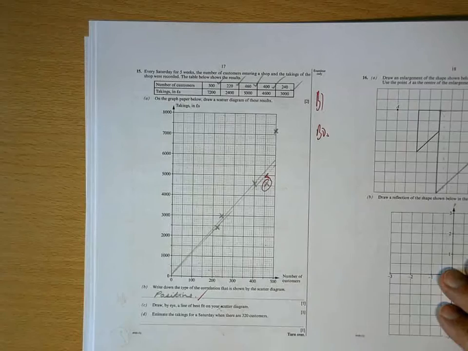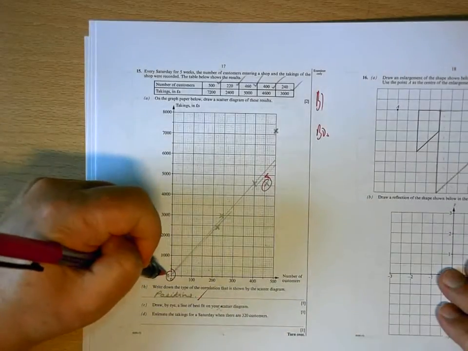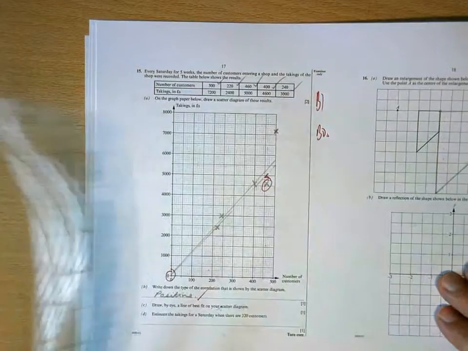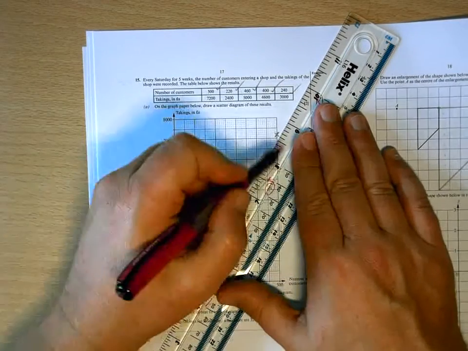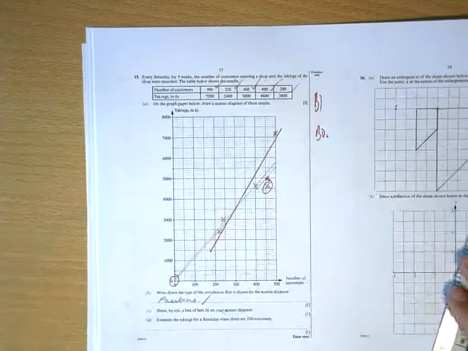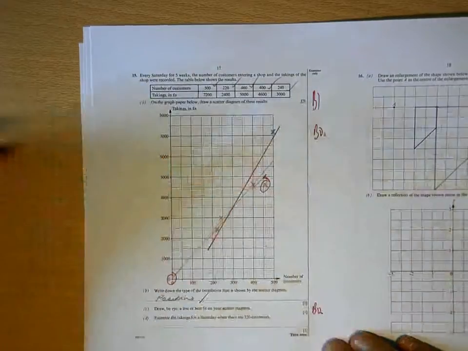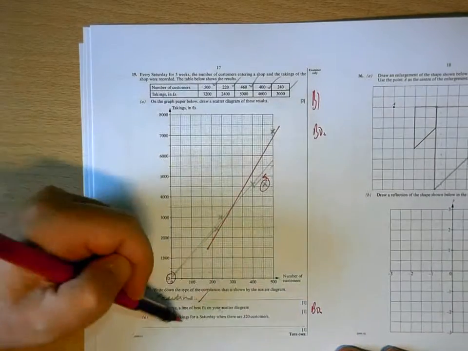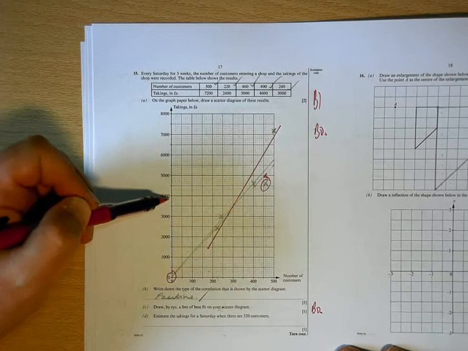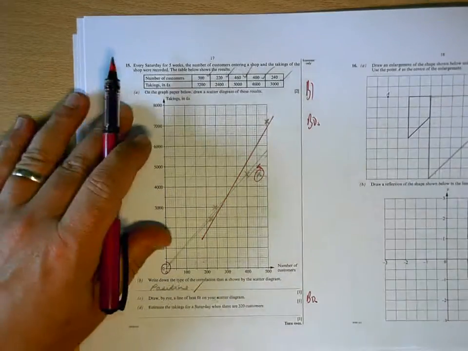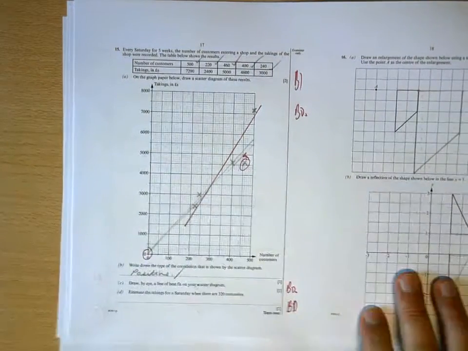Your line of best fit doesn't have to go through 0. Okay, so you need to line it up more with the points that you've got. So you'd be looking more for that sort of line than the one that you've drawn. So you're not going to get the line of best fit. And then what you need to do is read across to 320, up to your graph and across to read off that bottom one. So only 1 mark for that question.